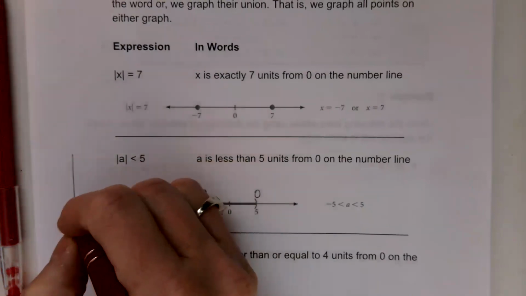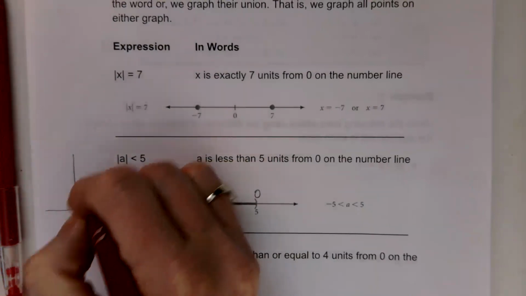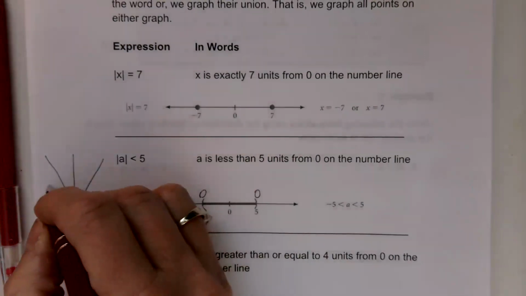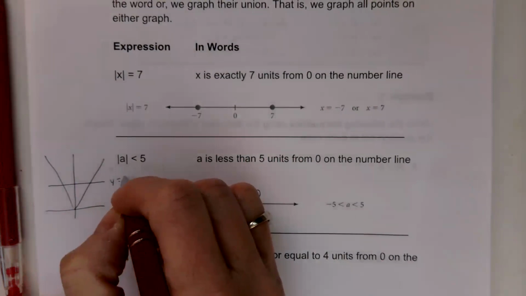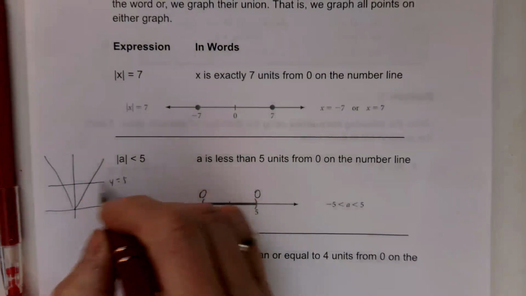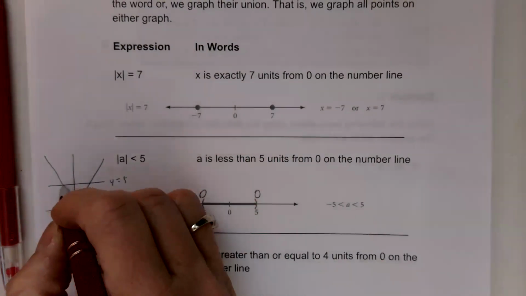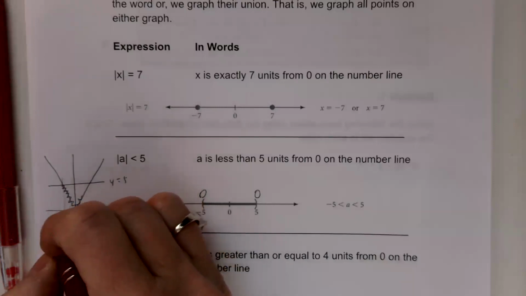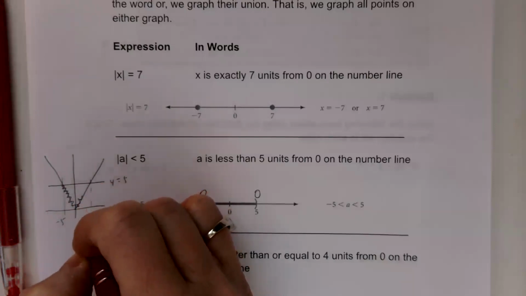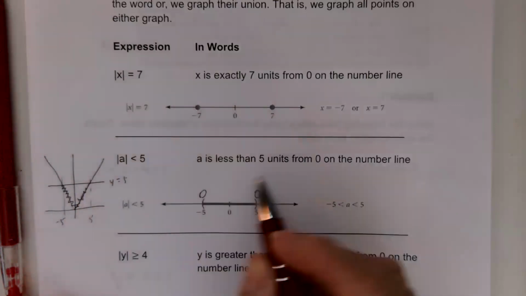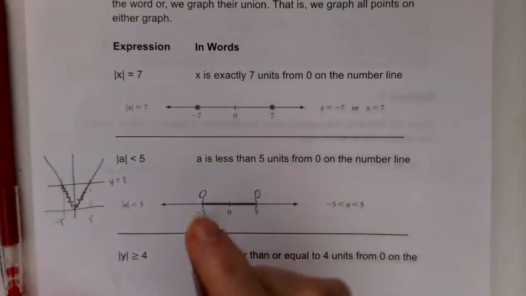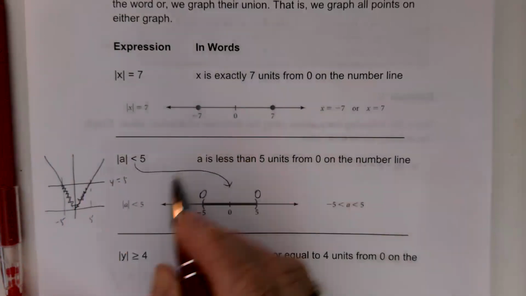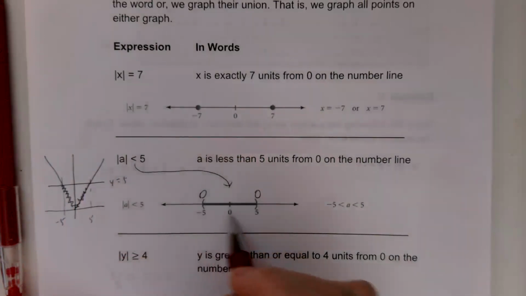Okay. So that means if I have here the absolute value function, and we want it less than 5, we want everything between here and here, at -5 and 5. So when it's less than, it's going to be in between. Less than means it's going to be everything in between.